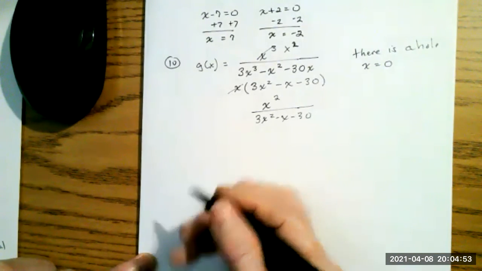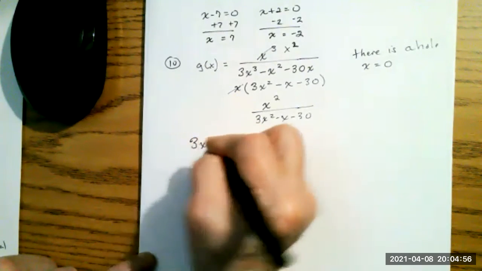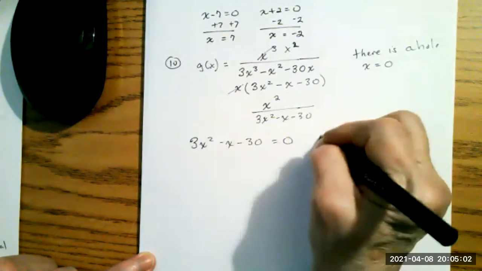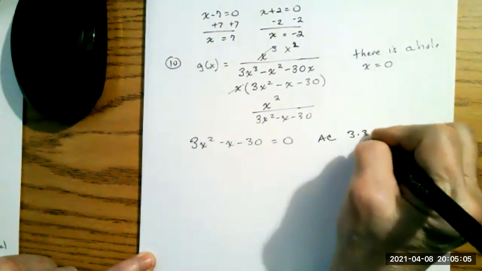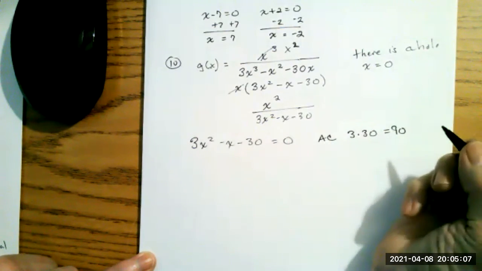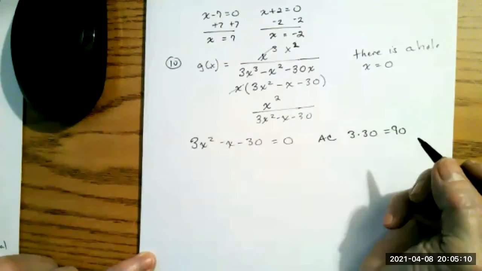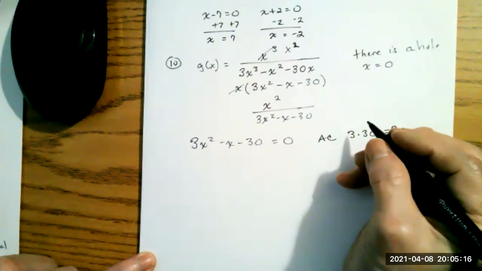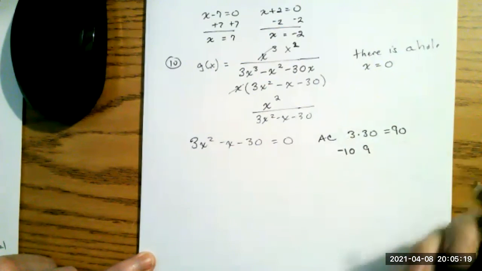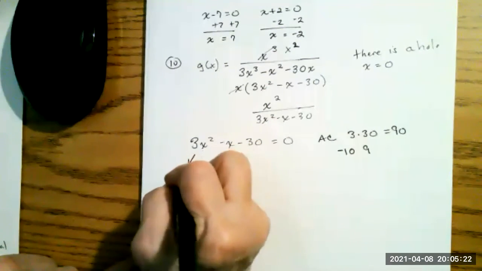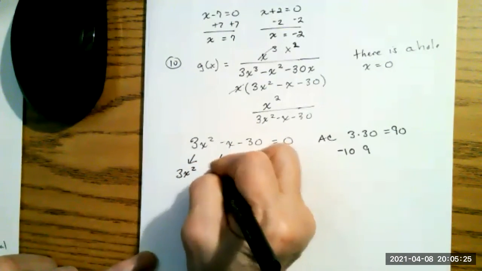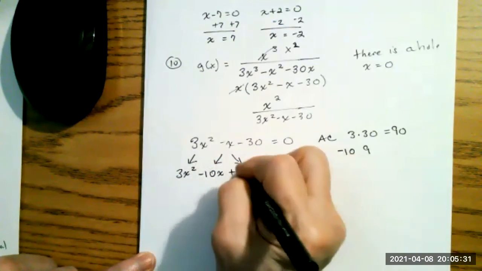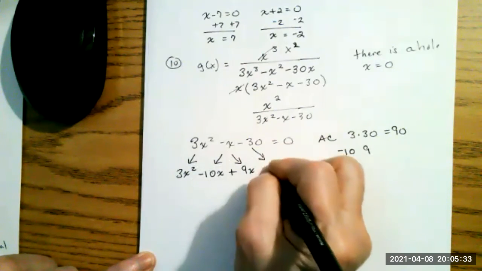So now then, let's take our 3x squared minus x minus 30 and see if we can factor that. That's an AC trinomial, which is 3 times 30, which is 90. I need to subtract factors of 90 to get 1. Let's try 10 and 9. Oh, that's good. 10 and 9 will work. -10 and 9. Very good. So we have 3x squared that we bring down. We rename that -x to -10x and positive 9x and bring down the 30.